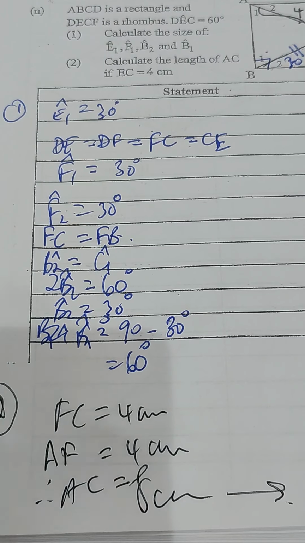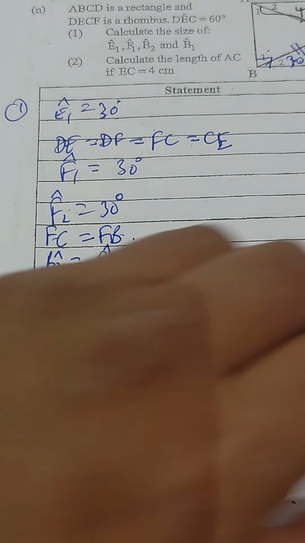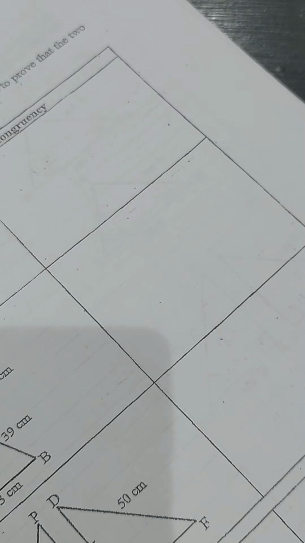Okay, I think that is fairly simple. Let's go to the next one. We're on page 15.